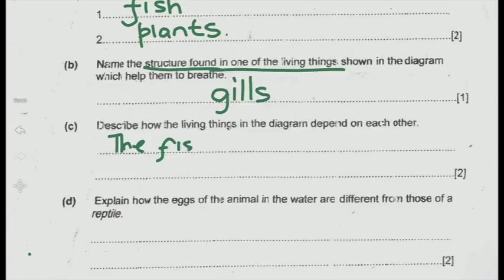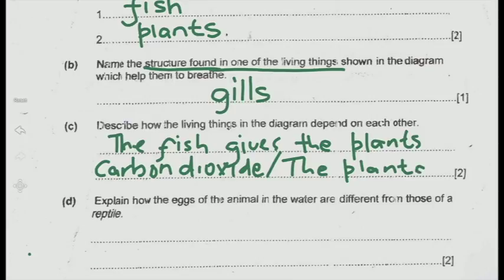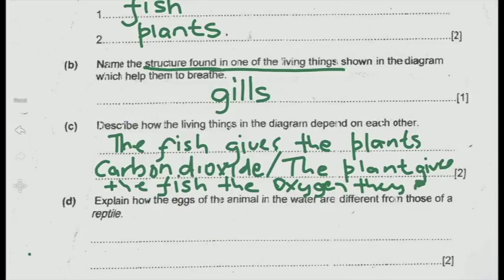We can say that the animals or the fish give the plants the carbon dioxide that they breathe out, and the plants give the fish the oxygen that they excrete.